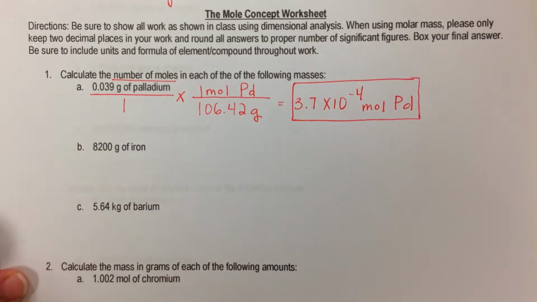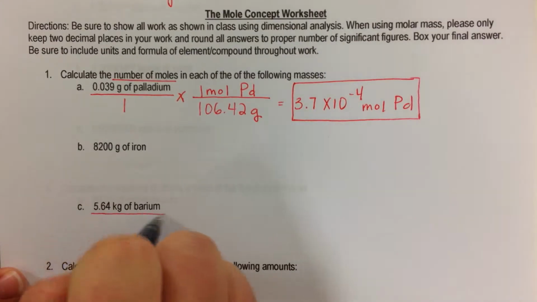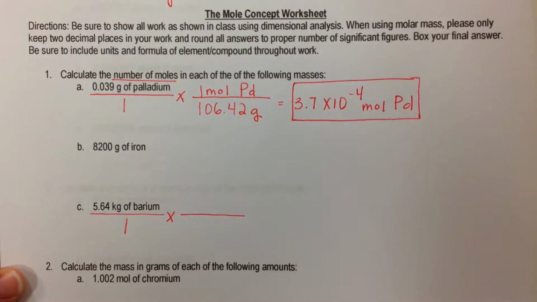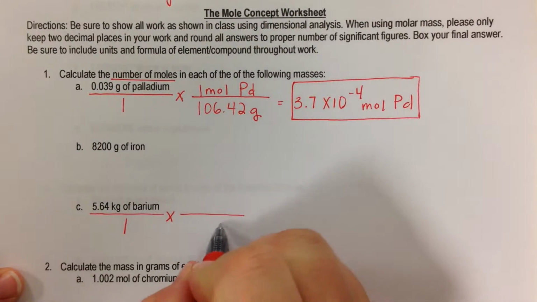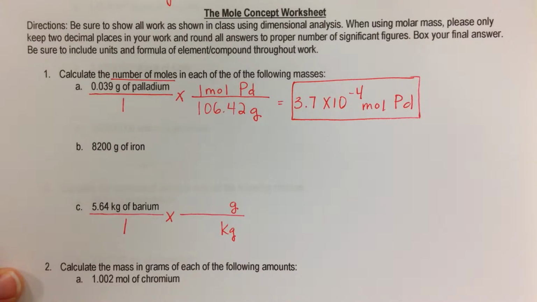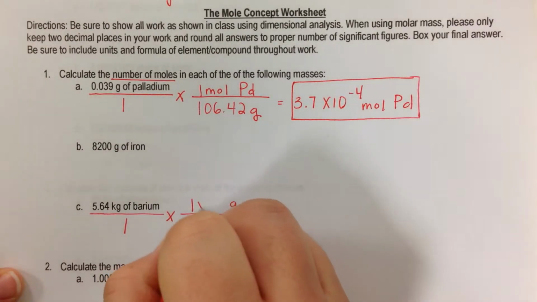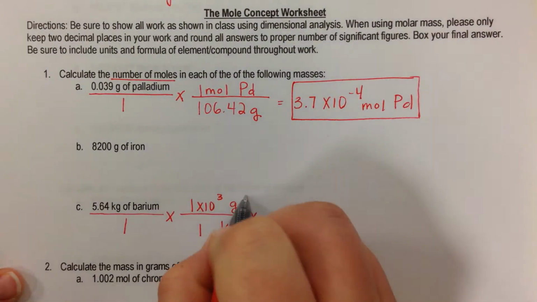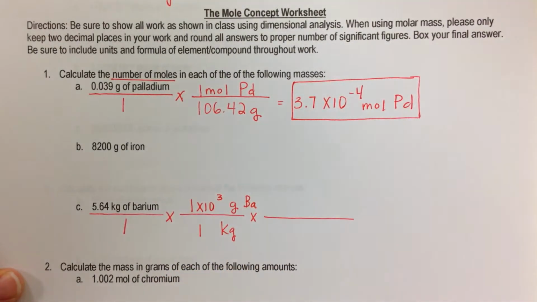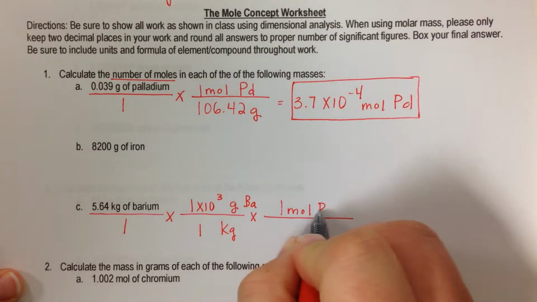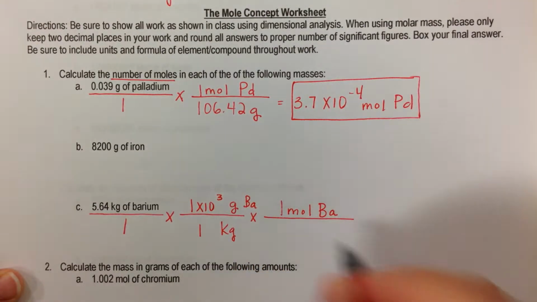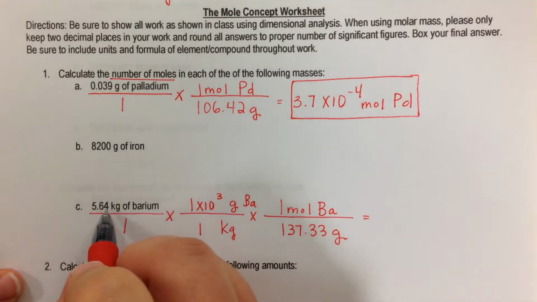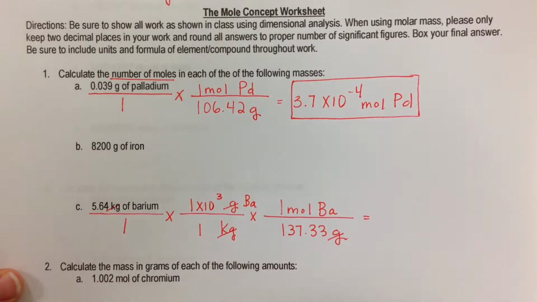I want to go ahead and work C because this is dealing with kilograms, so kilograms of barium. Before we can go to moles, we want to get to grams. So go ahead and do a gram-kilogram conversion. I put a 1 with my prefix, 1 times 10 to the positive 3 here. We're still in grams of barium. And so to convert this to moles, 1 mole of barium on top. Find the mass of barium from the periodic table, 137.33 grams. You can see that my units cancel really nicely.